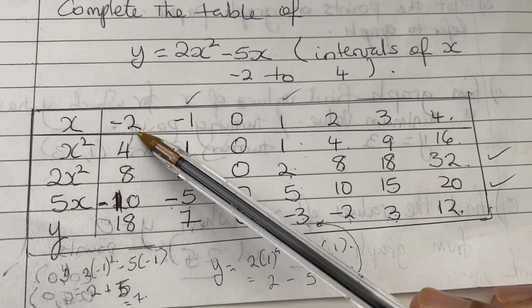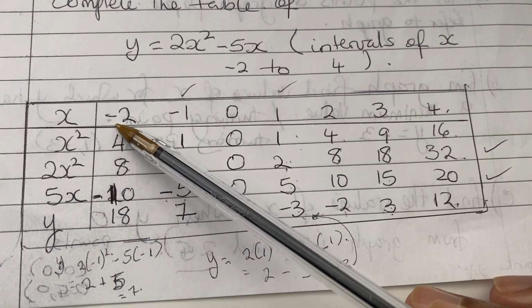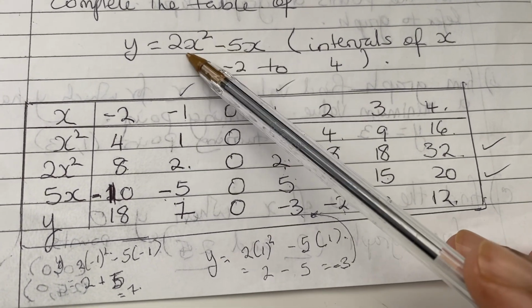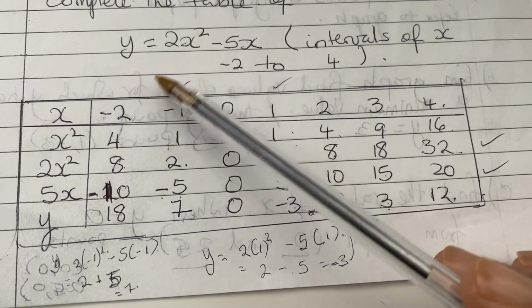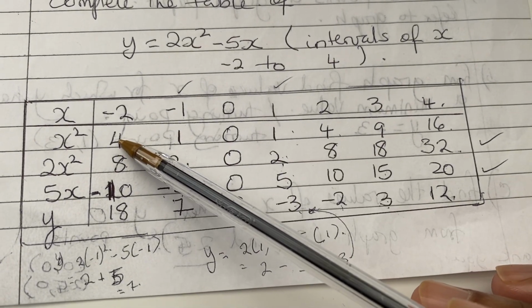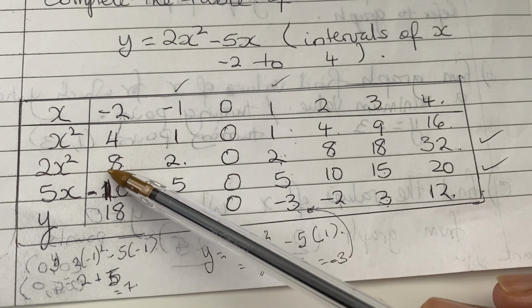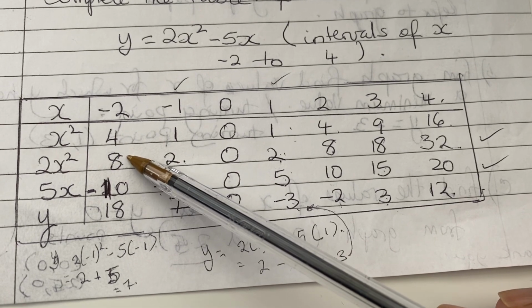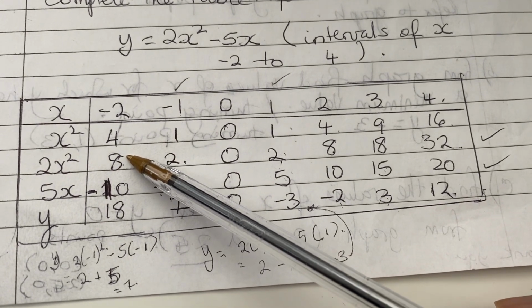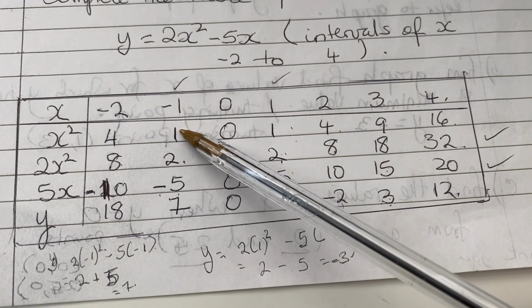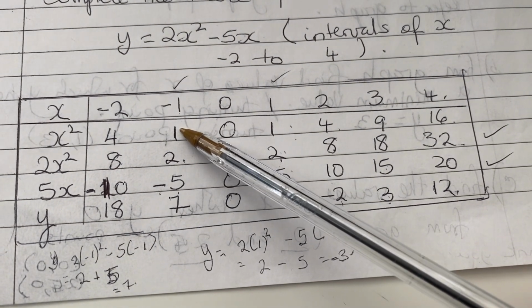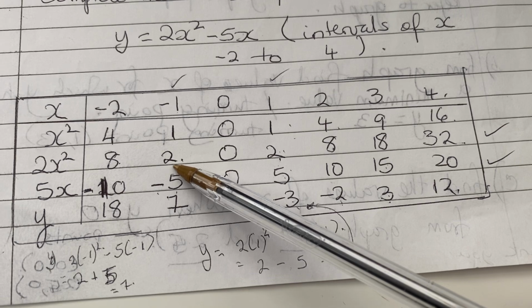So for -2, we want 2x squared, so x squared will be 4. Then for x equals -1, x squared is 1.